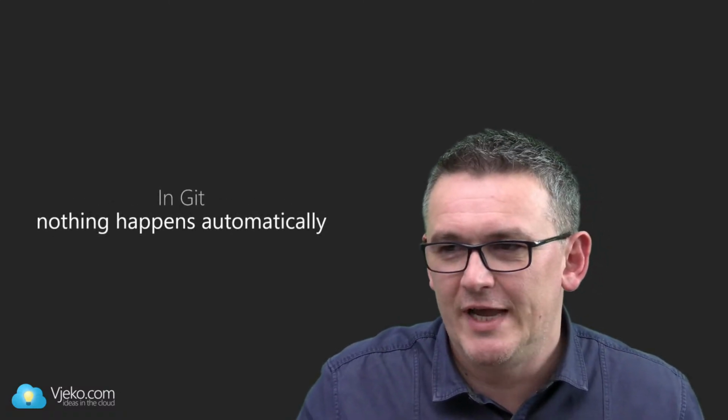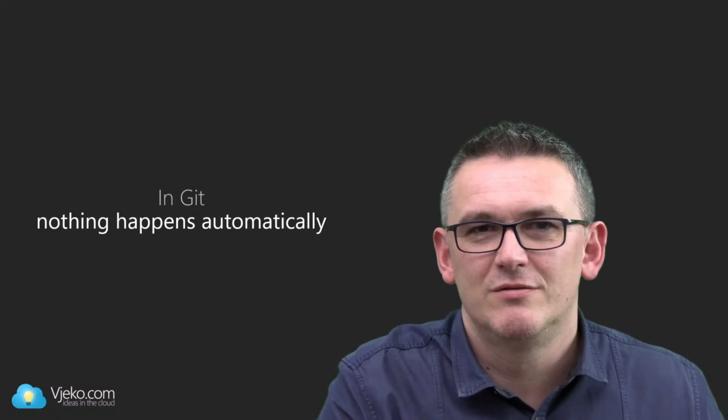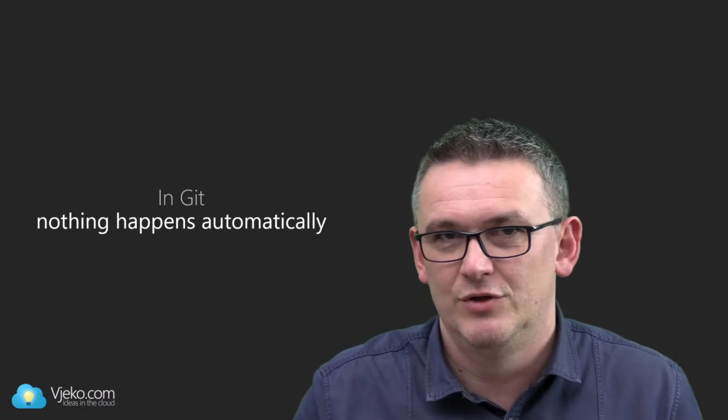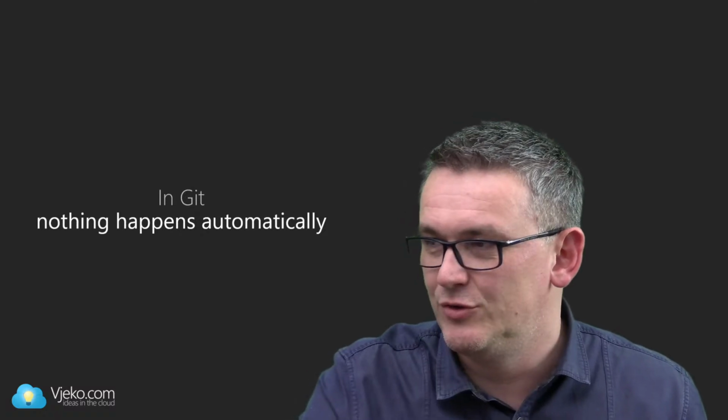The first thing to understand is that Git does not do anything automatically. That's what Visual Studio Code does for you, or other tools do for you. But Git itself does not. Git only ever does things when you tell it to do things.